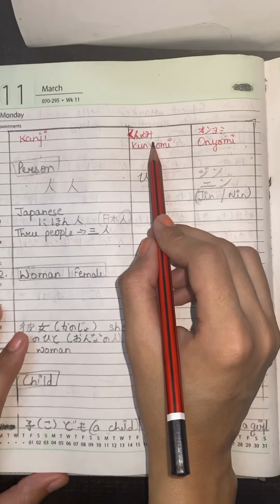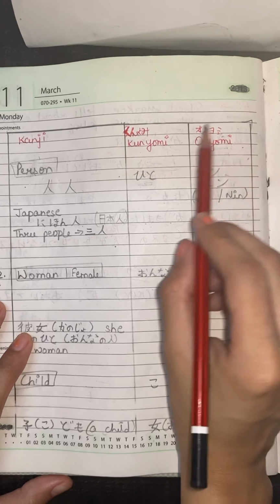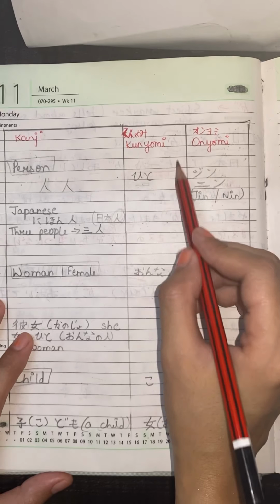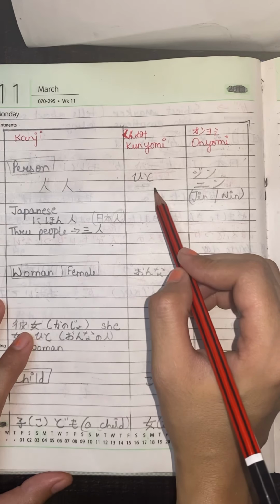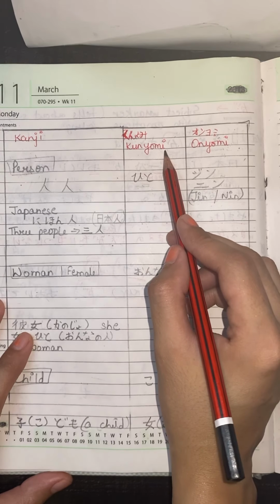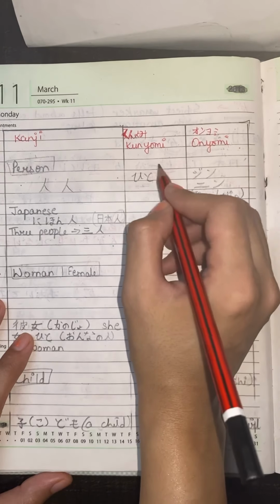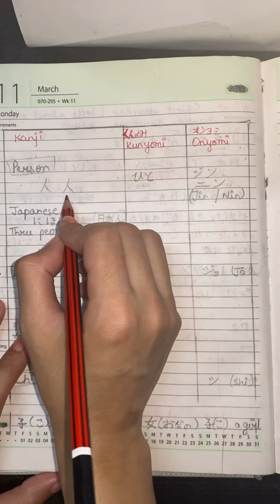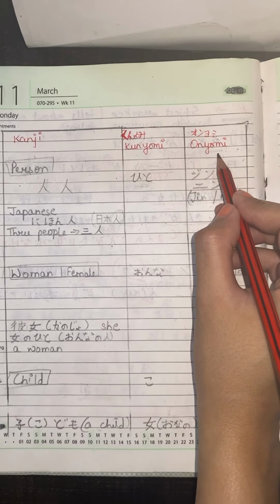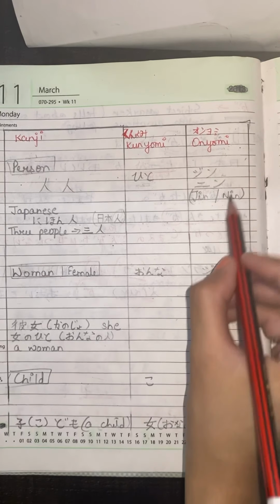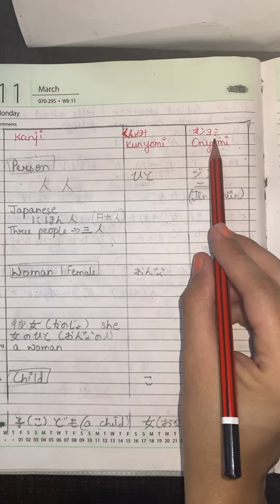That is called kunyomi, that is Japanese reading, and onyomi is Chinese reading. So what is kunyomi? When a single kanji is used alone as a word, we often read it by its kunyomi, that is Japanese reading, and which gives it actual meaning. So here the kunyomi is giving the actual meaning of this kanji, that means hito. Okay, so what is onyomi? When two or more kanjis are used together to make a word, we often read them by their onyomi, that is Chinese reading.